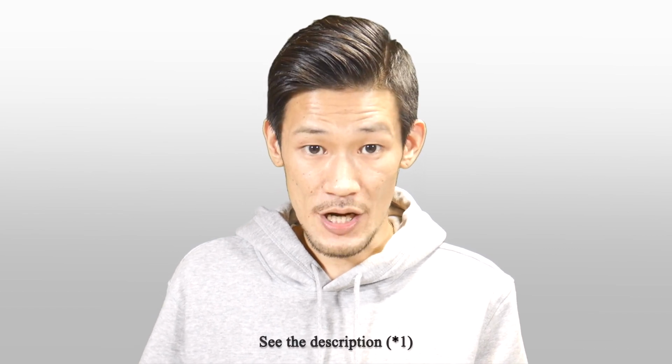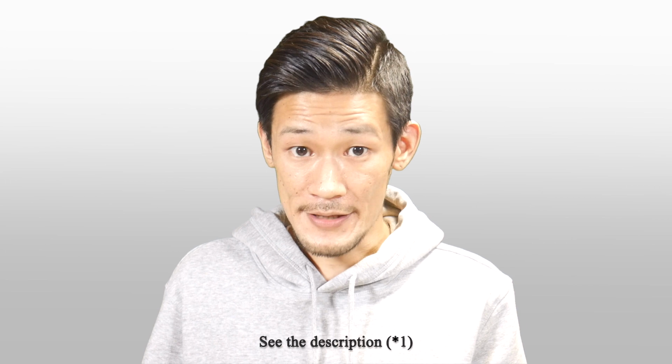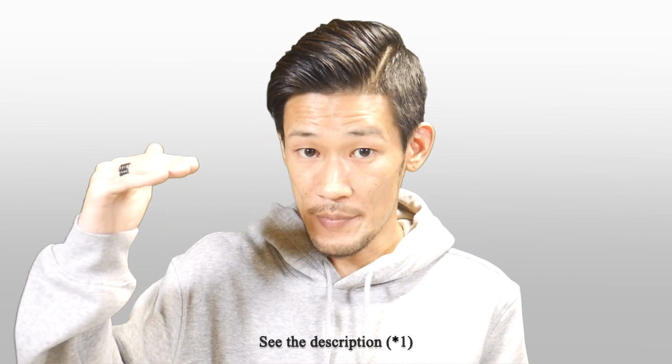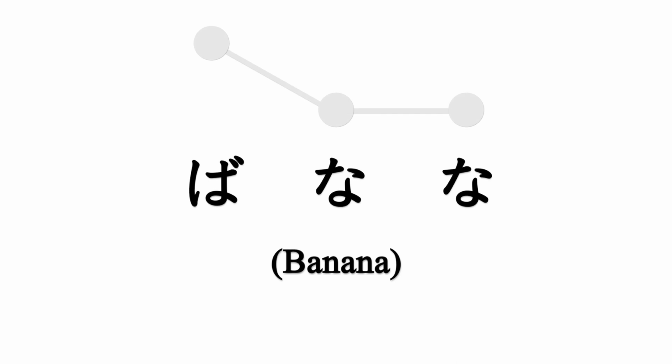Contrary to English accent or English stress, accent in Japanese is expressed through pitch alone. Not loudness, not length, just high pitch or low pitch. That's why the Japanese accent is called pitch accent. For example, banana is pronounced banana in Japanese.